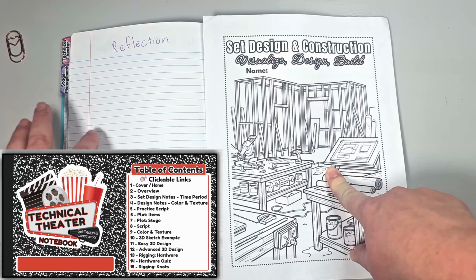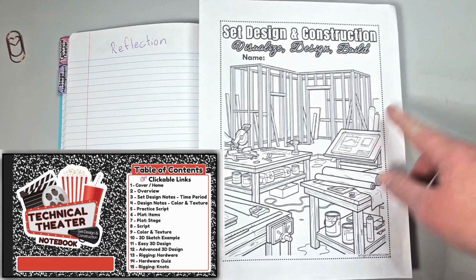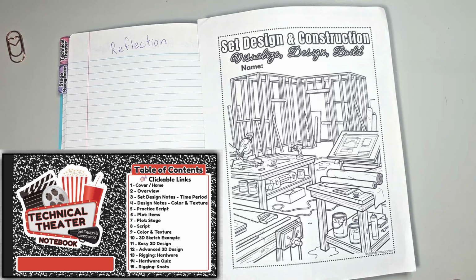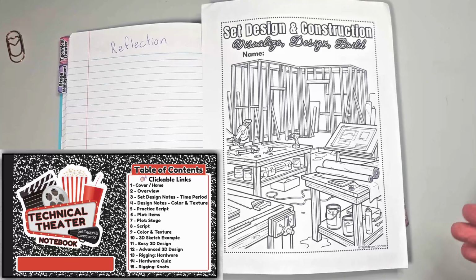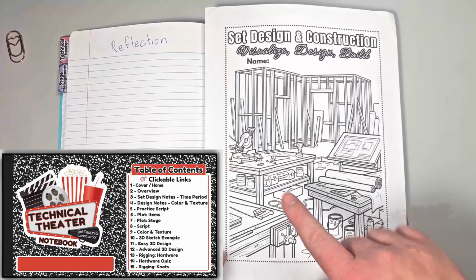Okay, so the first page I do with every single unit is this page. I've talked about it in stage management, if you watch that video. If not, go ahead and check that out after you're done with this one. This is a coloring page. I do not take time to have the students color them at school or before we do an activity. Most of the time I use it as an incentive for them to be working when they get done with a project, as a fast finisher.